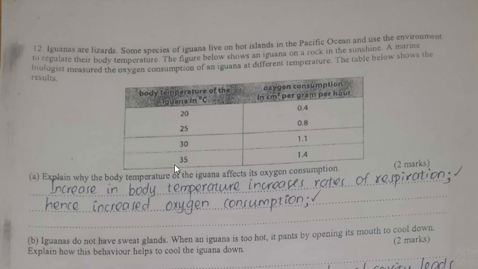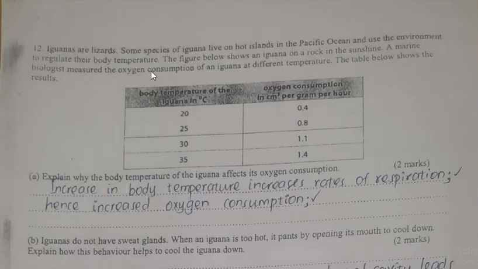As you can see, the first column is the body temperature of the iguana in degrees Celsius, and the second is oxygen consumption in cubic centimeters per gram per hour. Explain why the body temperature of the iguana affects its oxygen consumption. The reason is that an increase in body temperature increases the rate of respiration, hence increased oxygen consumption.